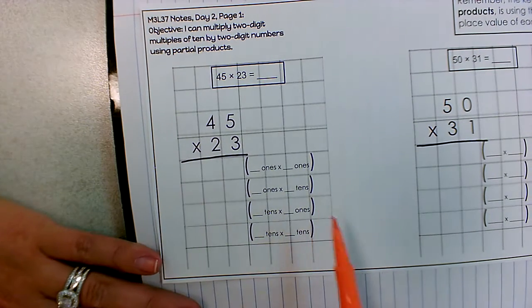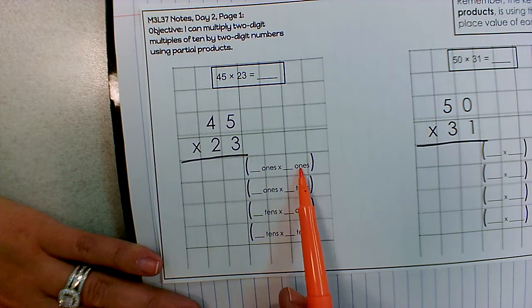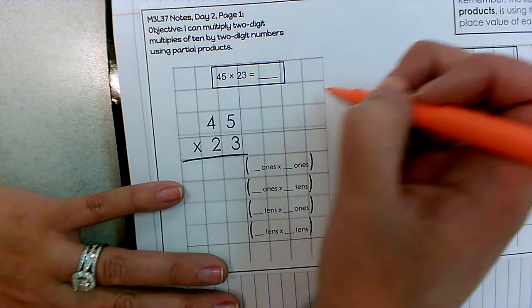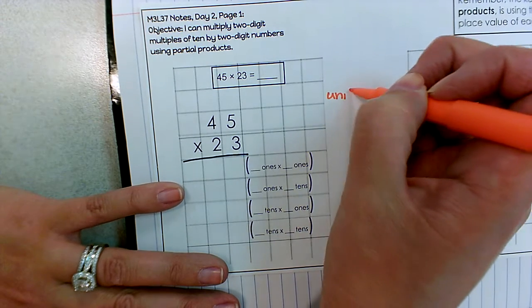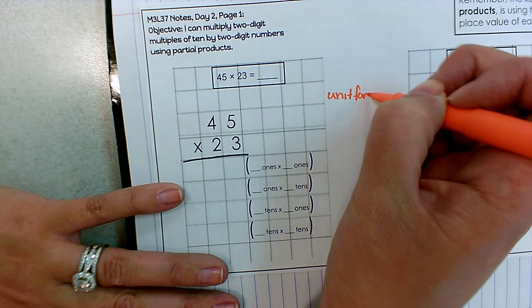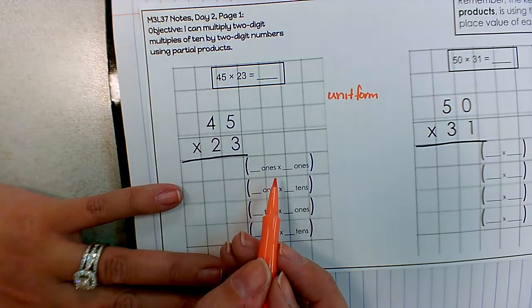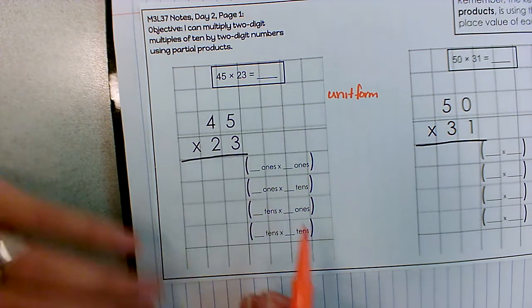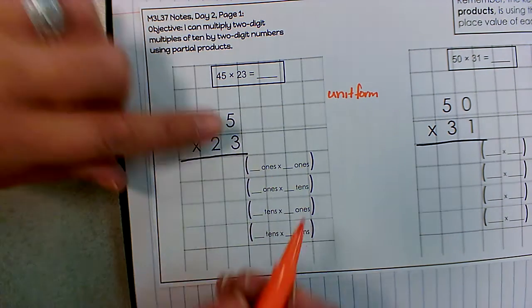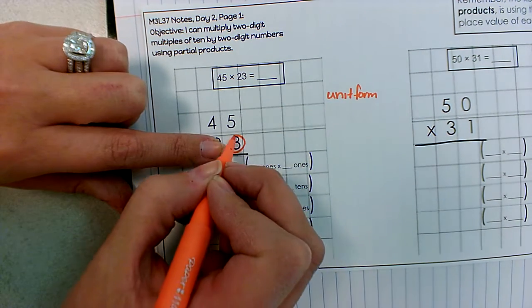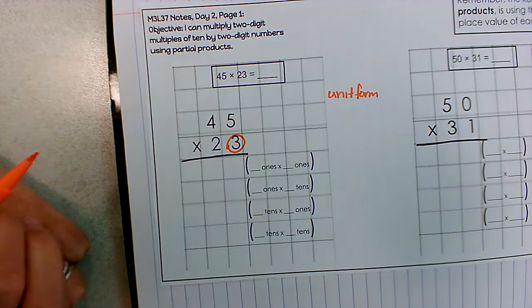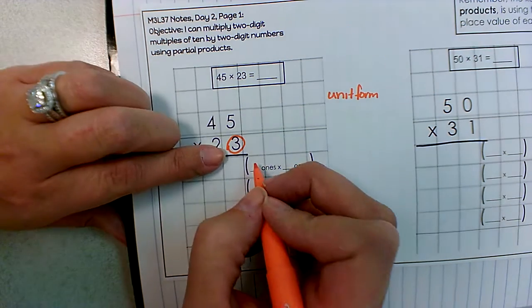I'm going to remind you, and we're doing just one this way, where we are using our place value words. So this looks like our unit form. I'm going to write that up here so we remind ourselves. This is unit form when I have the number and the word for our place value. So remember with me that I'm going to always start with this digit in the ones place on the bottom. And that's worth 3 ones.